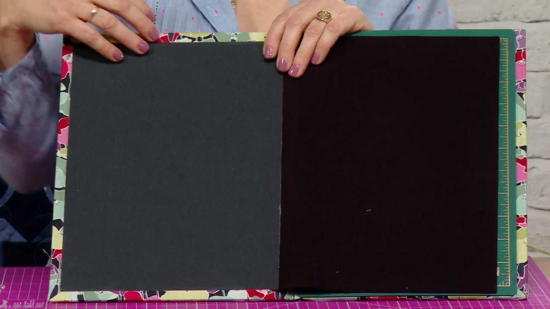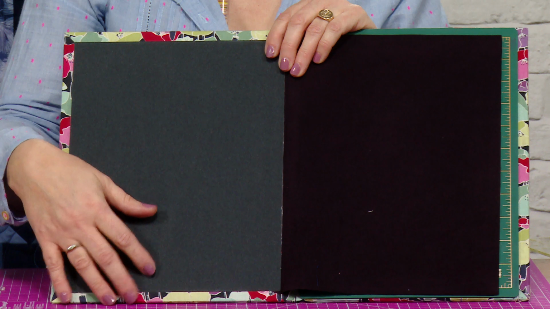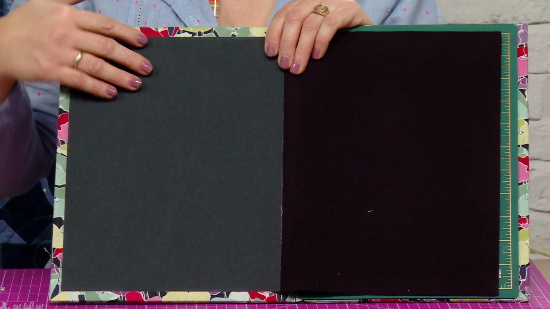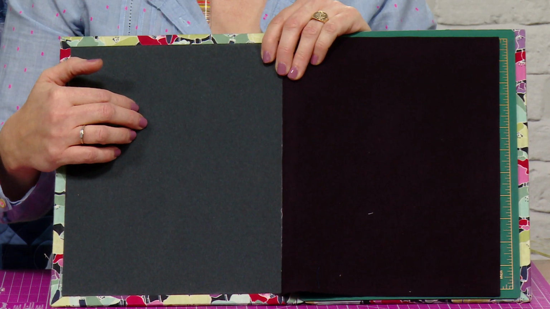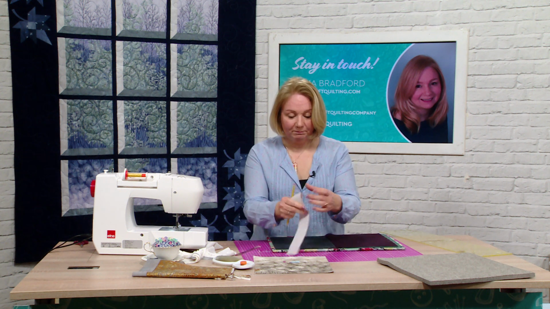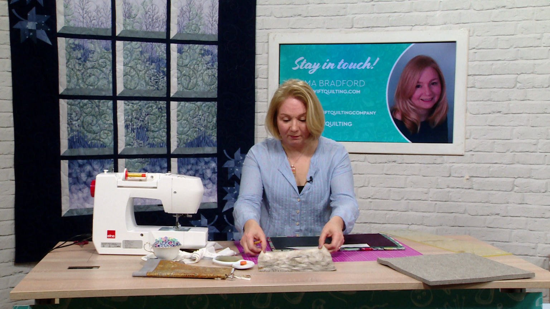But this piece, that is sandpaper, which nobody would ever think you'd need for quilting, but it's great for marking on. So I always use my multi-mat and my sandpaper when I want to mark pencil lines on the back of fabric, which is what I'm going to do right now.